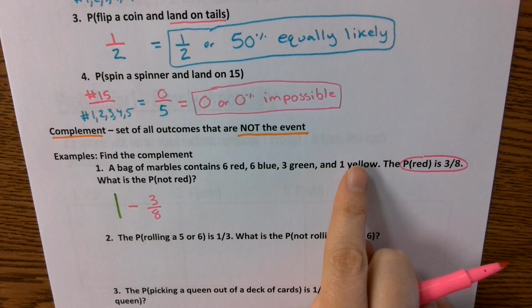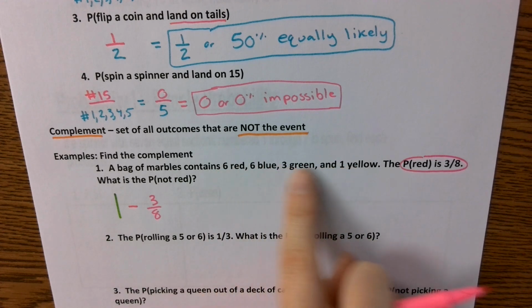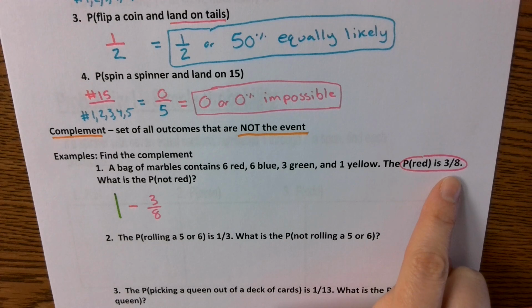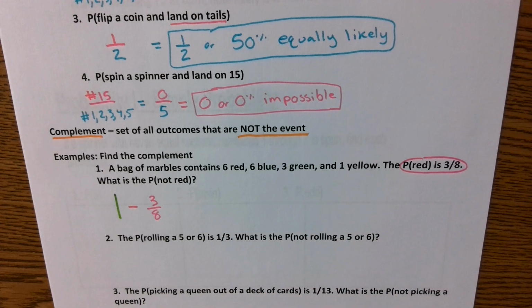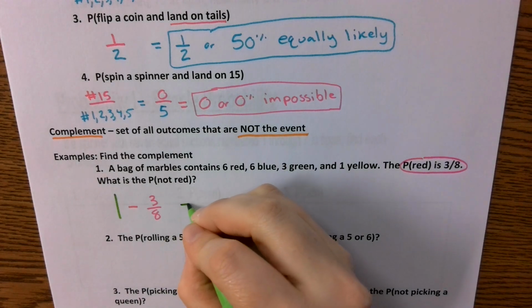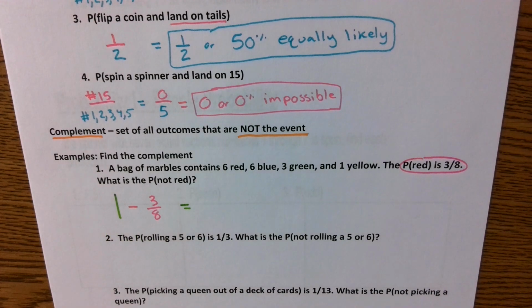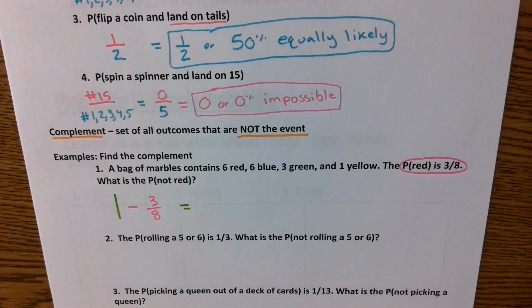Yellow is not red. Okay, so let's pretend that they did not give us a listing of all these, and the only thing they told you was that the probability that red would occur is 3 out of 8. Then what you would do is subtract your probability away from 1 whole, and what's remaining is the probability that it's not going to be that event. Now, we can change 1 whole into a fraction. What fraction should I change 1 whole into in order to make the subtraction easier? What do you think, Io?